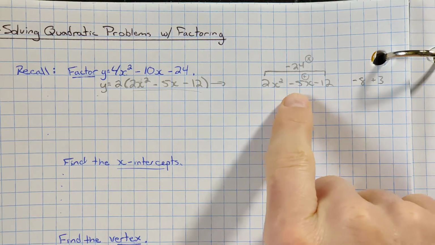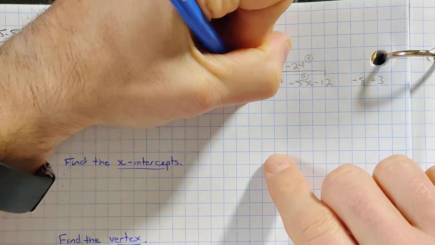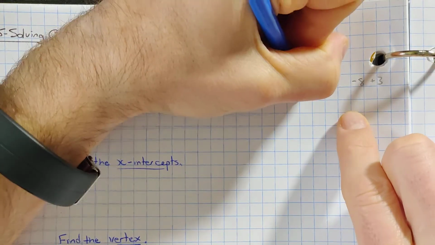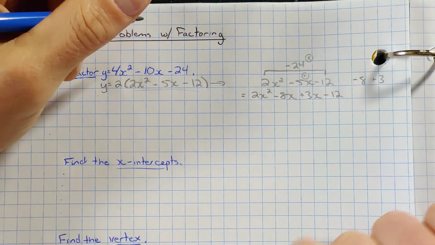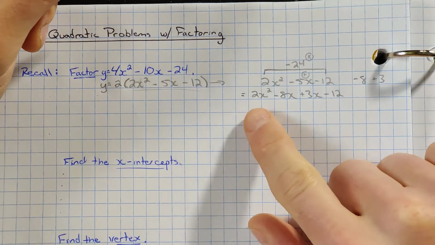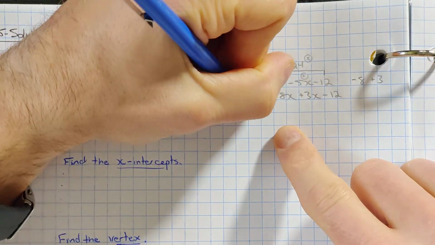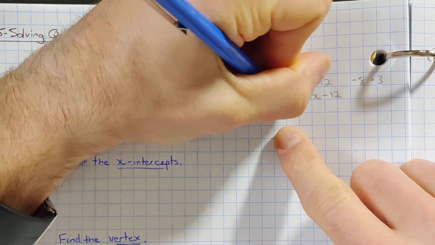So we're going to rewrite the middle term here, the negative 5x, with those numbers. So we have 2x squared minus 8x plus 3x minus 12. So I've rewritten those numbers, and now I'm going to do my factor by grouping on each of the pairs. I take that first pair, factor out the 2x, and I'm left with x minus 4.